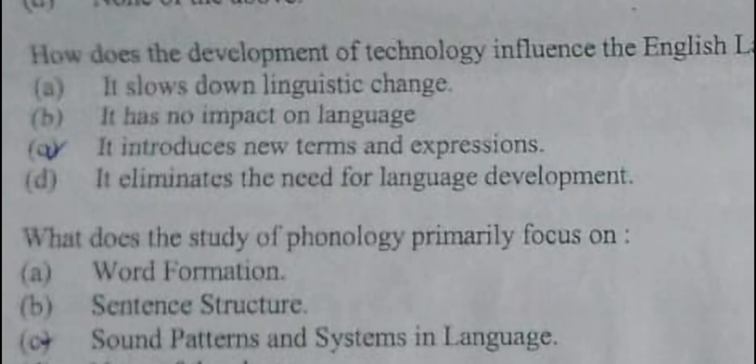Now go for option C. It introduces new terms and expressions, right? So technology has introduced new terms and expressions, right? Yes, new terms. How? I'm giving you an example. WhatsApp. Instead of saying, can you send me the message, we used to tell, can you WhatsApp me your message? Because of technology, WhatsApp is a technical term that we use as a verb. Can you WhatsApp me your message?